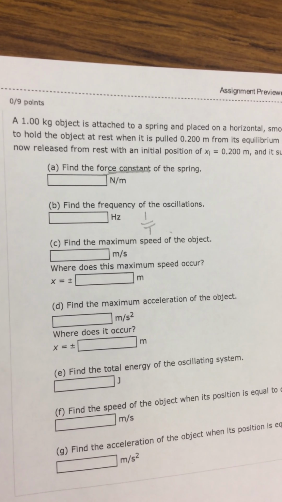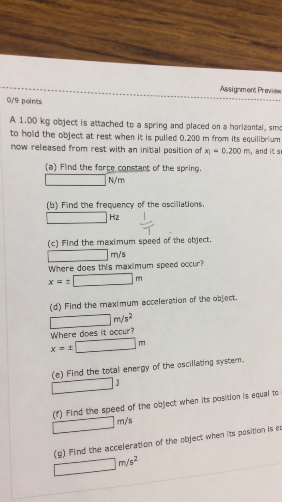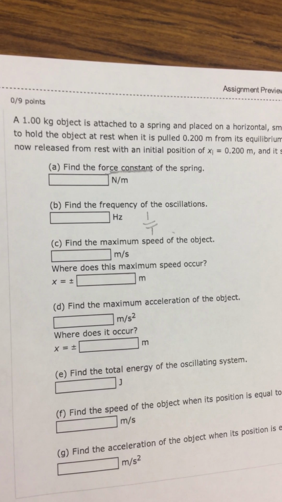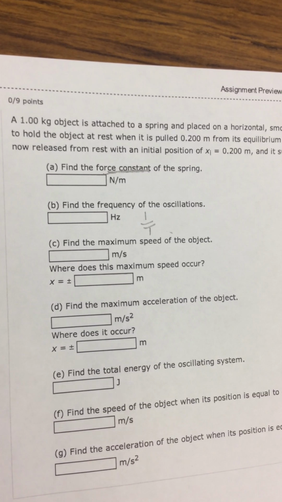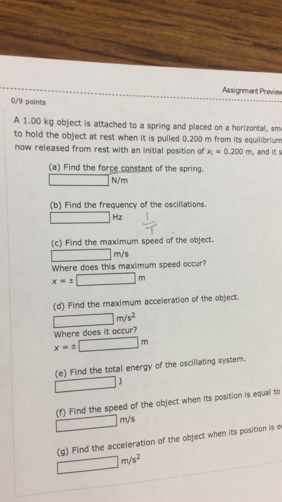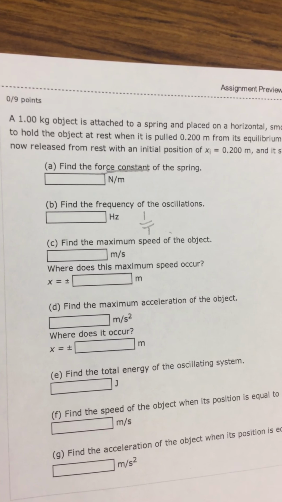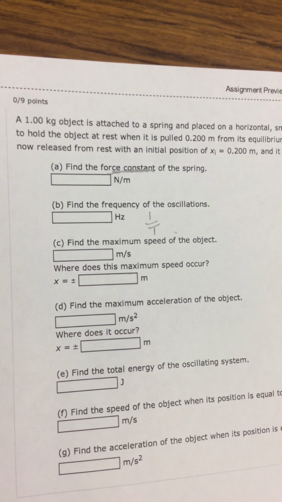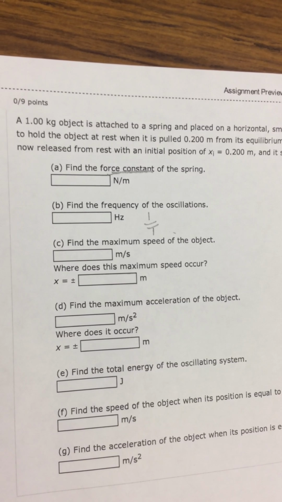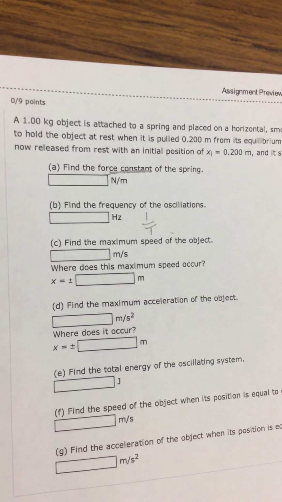All right, maximum speed of the object. Well, let's see. We got a couple possibilities here. You could find the total energy and then find the maximum speed, which would be when you're at the equilibrium point, everything is kinetic energy at that point. Or you could probably get away with using your acceleration function, the negative omega squared A cosine omega t.